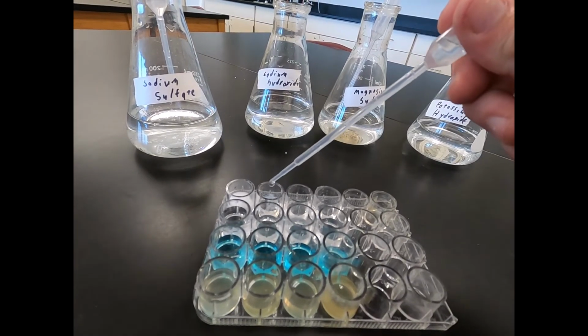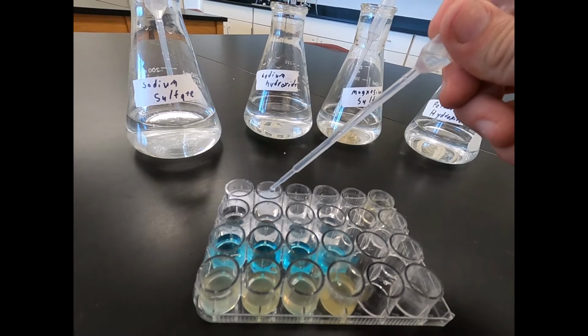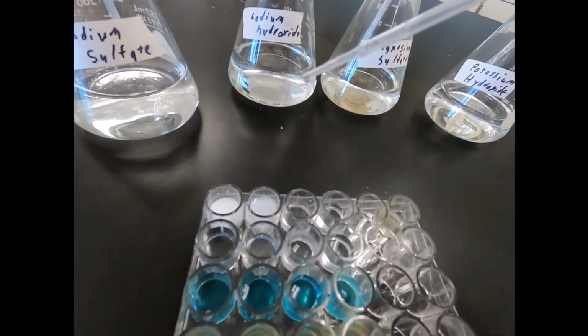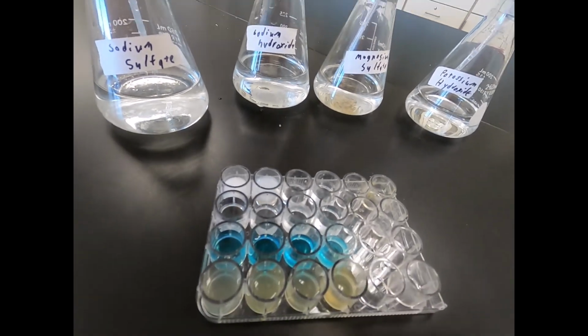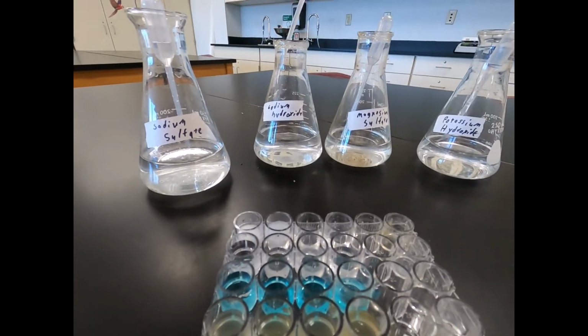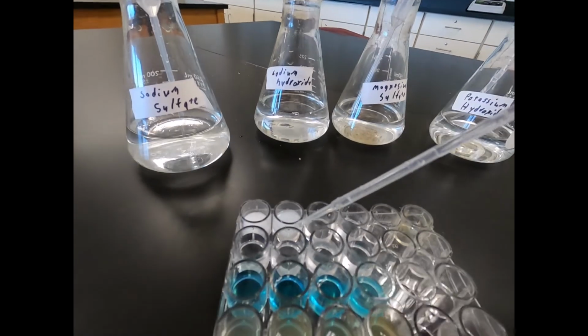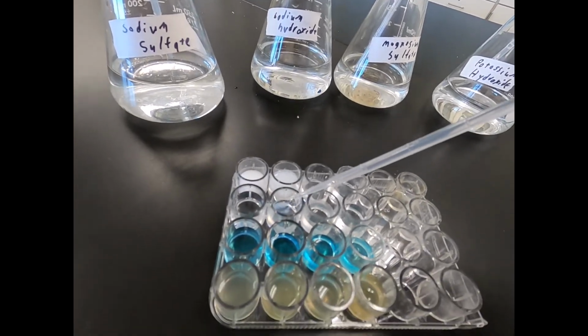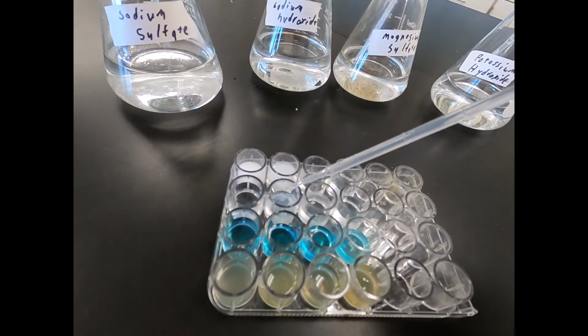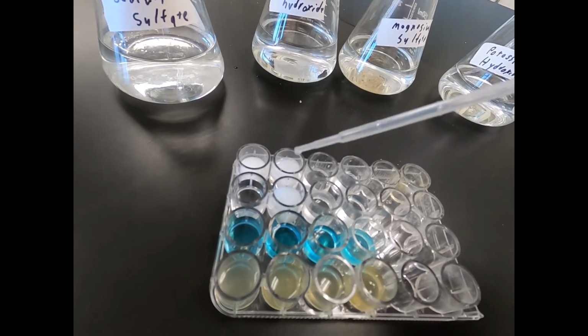So sodium hydroxide with our barium chloride first. You can see that white cloudy precipitate forming. Then next we'll do sodium hydroxide with our calcium chloride. You can see that white cloudy starting to form.